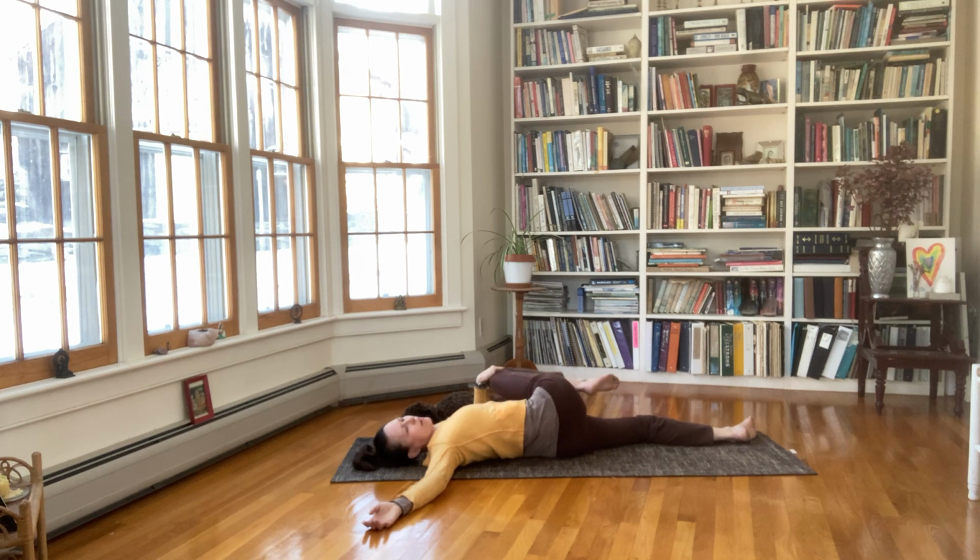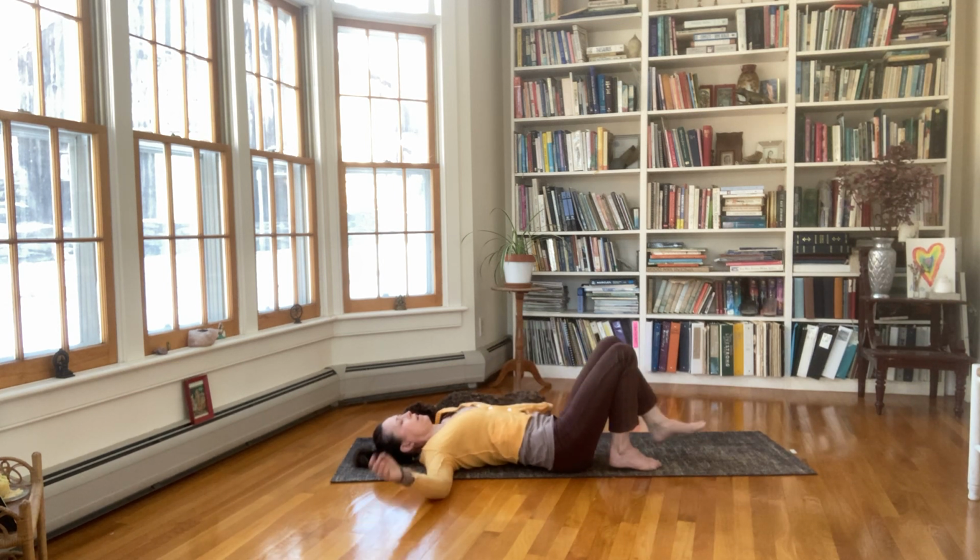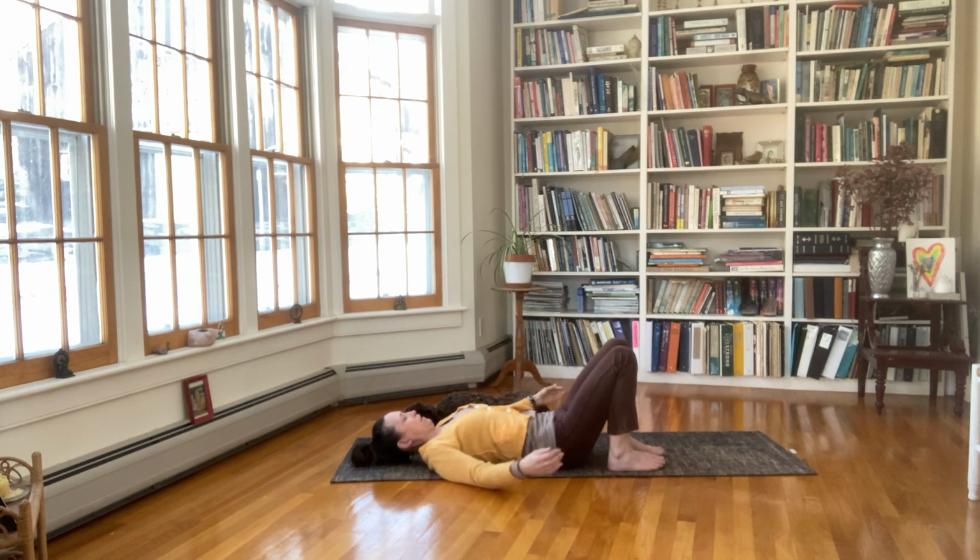We're going to roll to the back and take a moment resting on the floor, on your back with your feet on the floor, your arms relaxed at your sides. Just noticing awareness along that central channel. Feel if any of the levels stand out particularly.